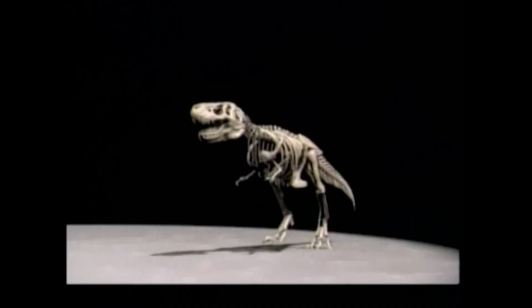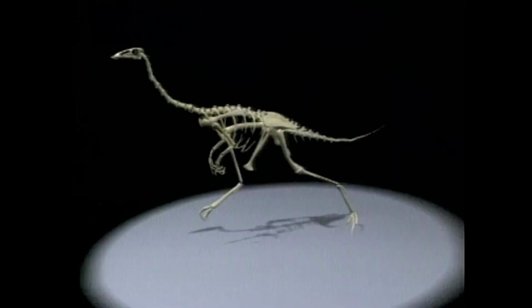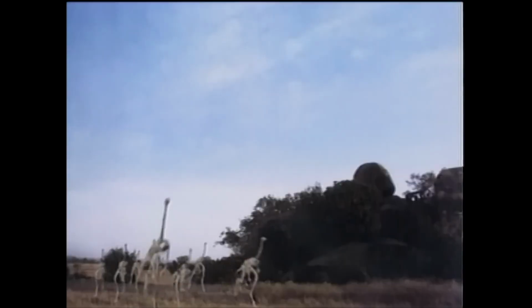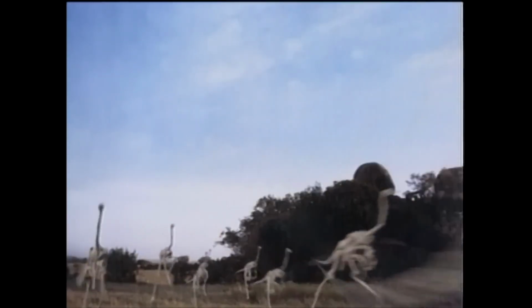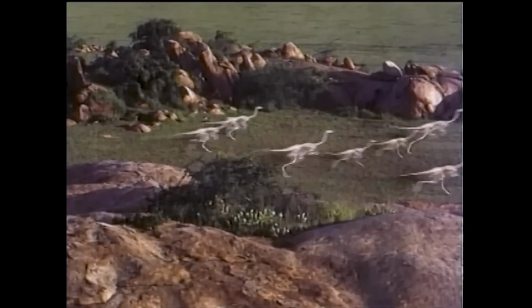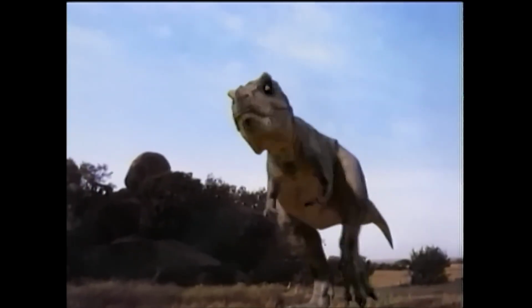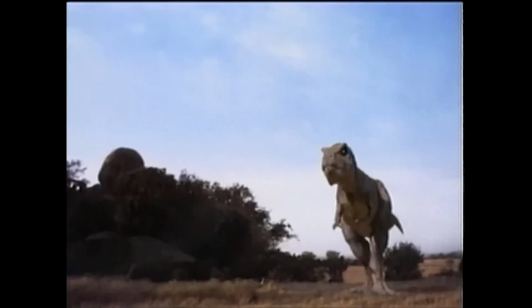A gentleman named Steve Williams, who was a CGI artist at Industrial Light and Magic, without anyone's permission, on his own time, built a test of a fully digital dinosaur walking across a field. And when Steven Spielberg saw it, everything changed. The stop-motion plan was dead in the water. CGI would create the walking dinosaurs.